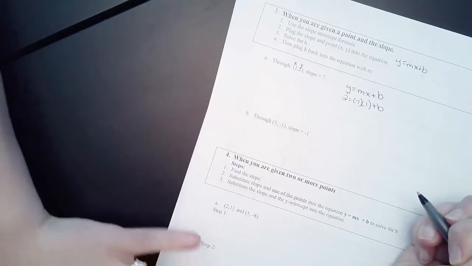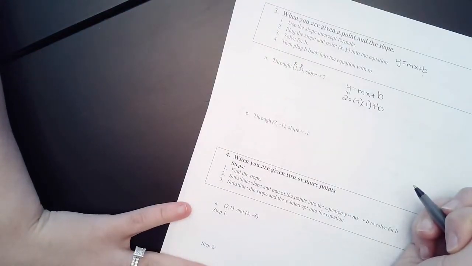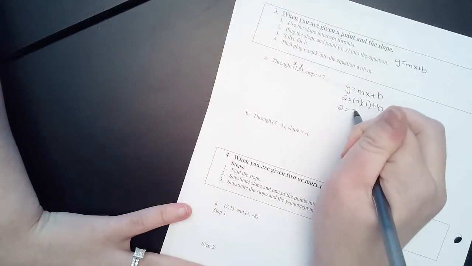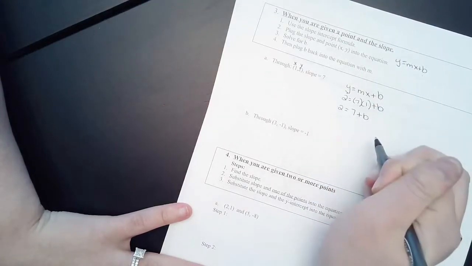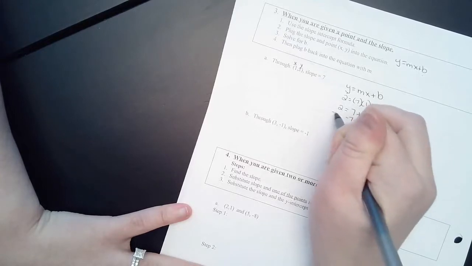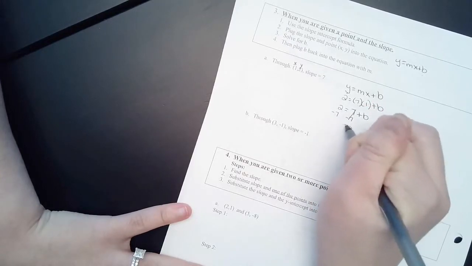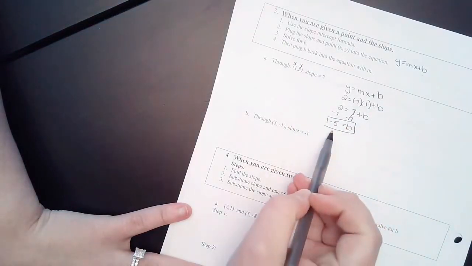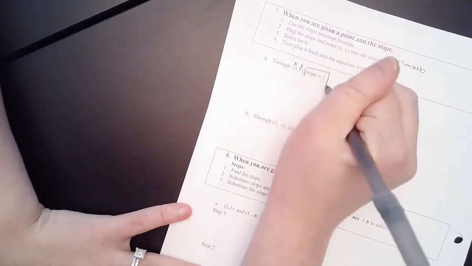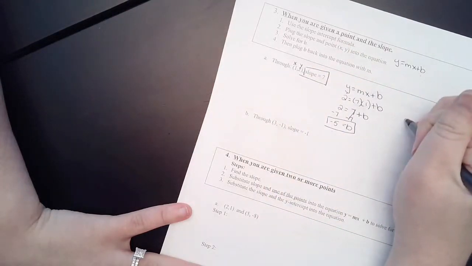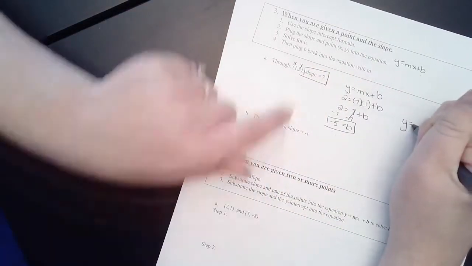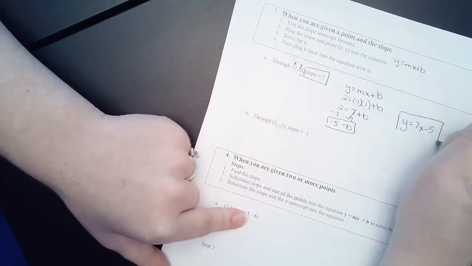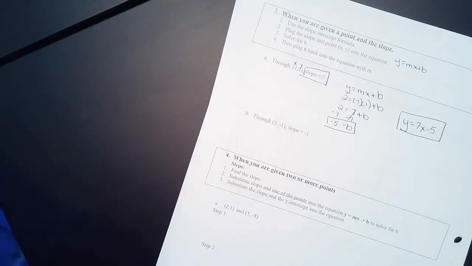Now it's just a 2-step equation to try to solve for b. So 2 equals 7 times 1, which is 7, plus b. Now to get b by itself, I'm going to subtract 7 from both sides. b equals negative 5. Now I have enough information: I have my y-intercept and I have my slope. So my equation will be y equals 7x minus 5. Pause the video and try the next one by yourself.